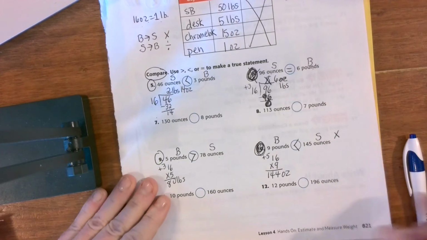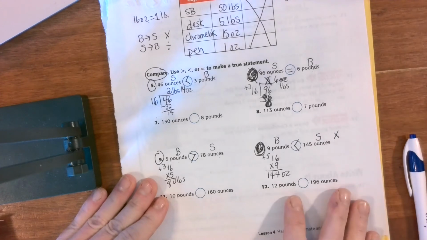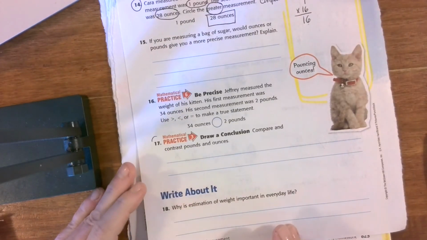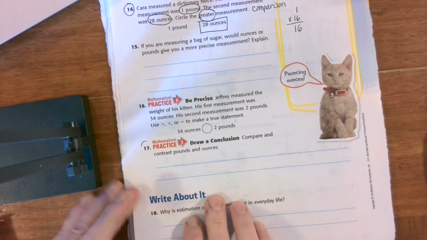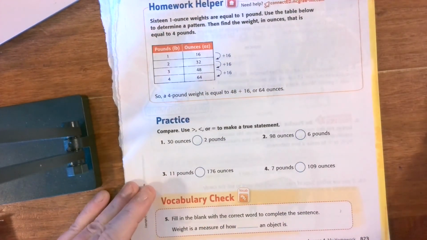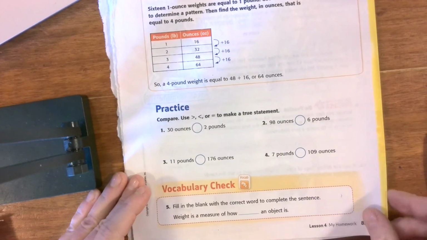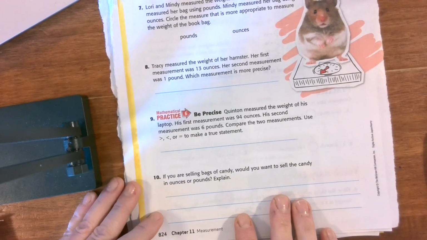All right, so for the remainder of lesson 4, you are going to finish up the questions on page 821 and 822. If it asks you to actually measure something, you're just going to make an estimate unless you have a pan balance or scale to use. Then you're going to move on to our practice for your homework, 823 and 824, using the same strategies.